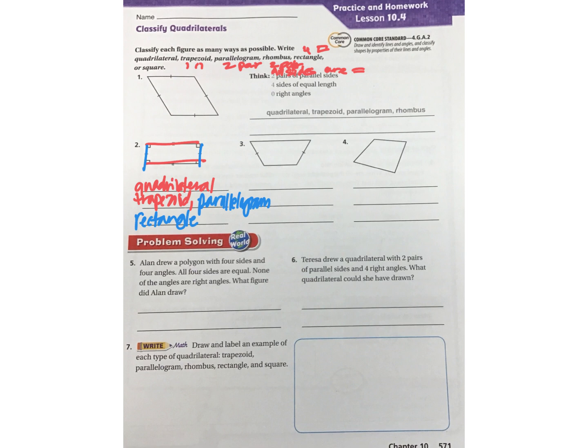Okay, none of the angles are right angles. Oh, did we just find out what it is? Yeah. What is it? Only 2 can have all equal sides. It's a square or a rhombus. But none of the angles are right angles, so it has to be a rhombus. Yes, very good. A rhombus.